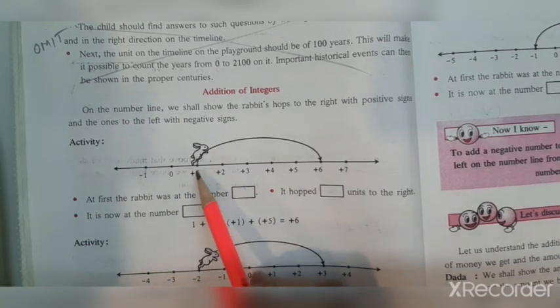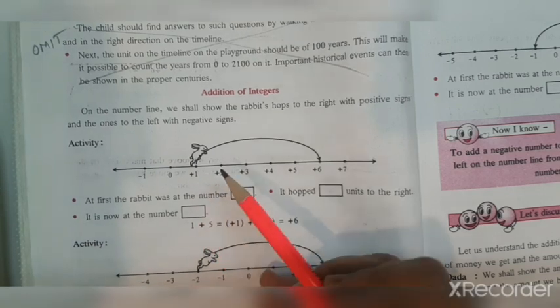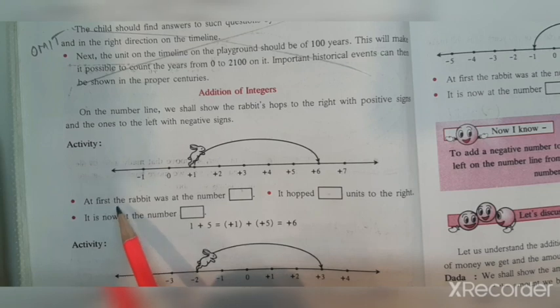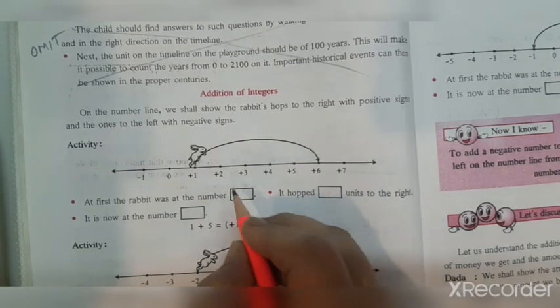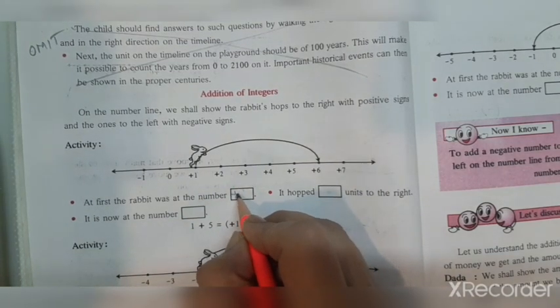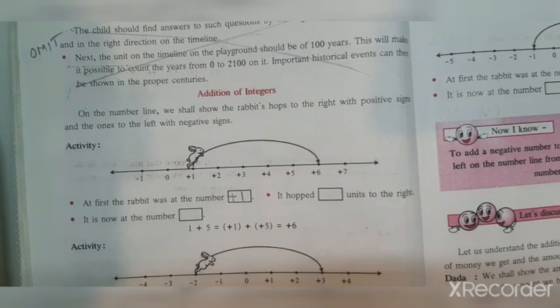So now the position of the rabbit is at positive 1. So at first the rabbit was at the number. We have to just place the number in that box. So we'll put there positive 1.